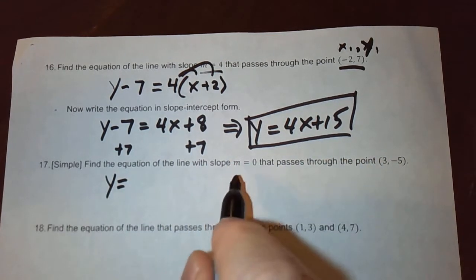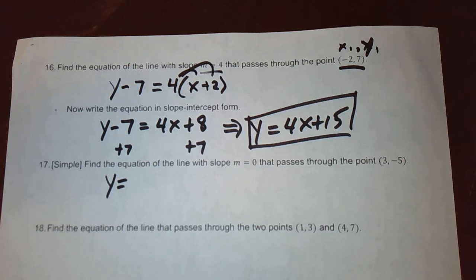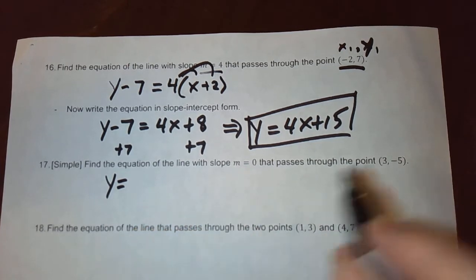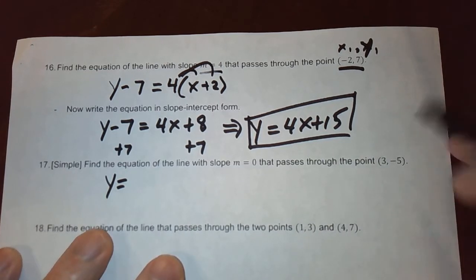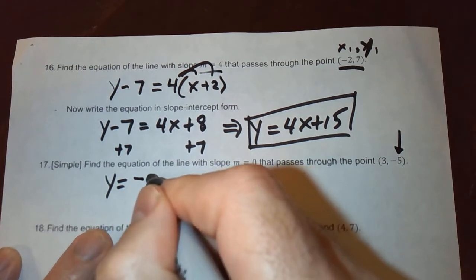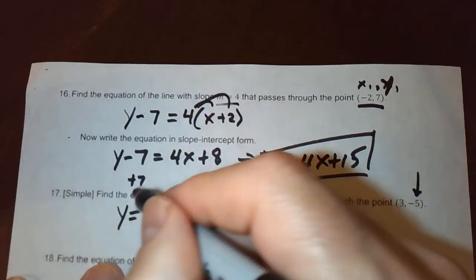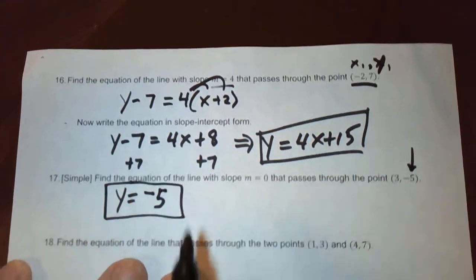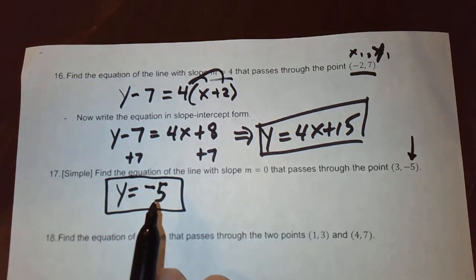Well, we already talked about this. If m is 0, it means it's a horizontal line. And when you have a horizontal line, here's all you have to do. Take this y value and set it equal to y. y equals -5. That means that no matter what x is, y is -5.